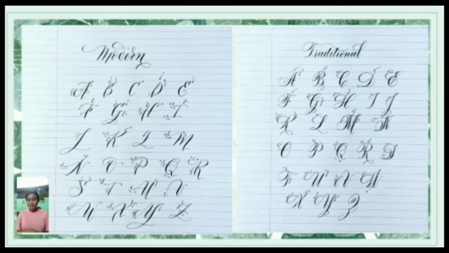As you can see, the two pictures both have differences, and try to look at the difference between the two of them. So the modern calligraphy has a different style, and also the traditional calligraphy. The difference between the two of them, try to look at the letters.